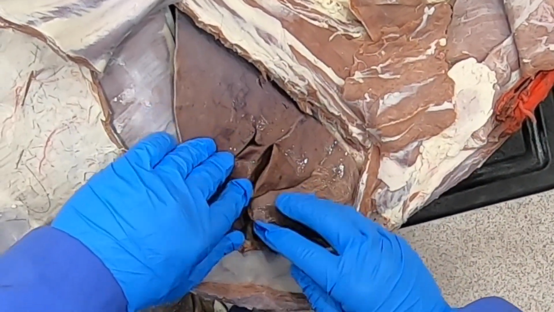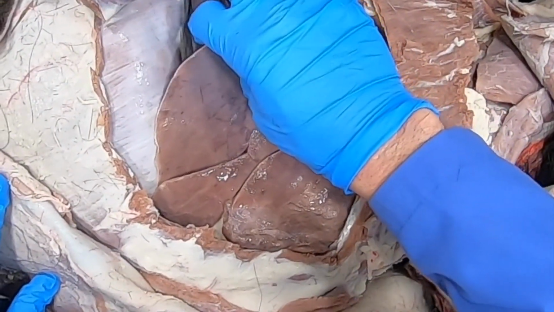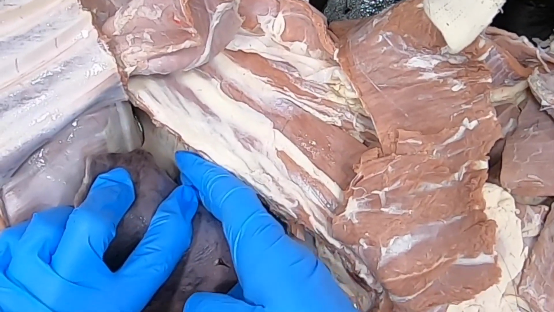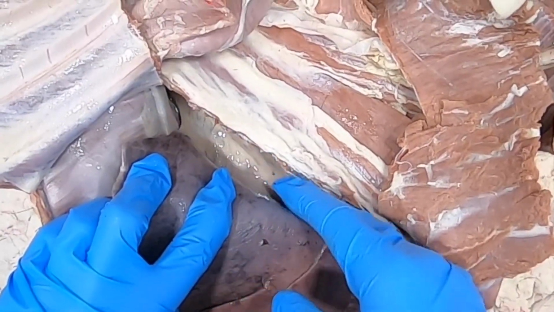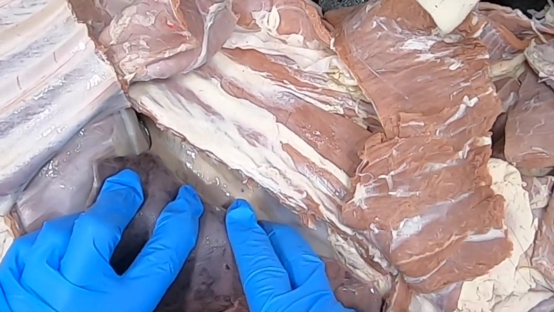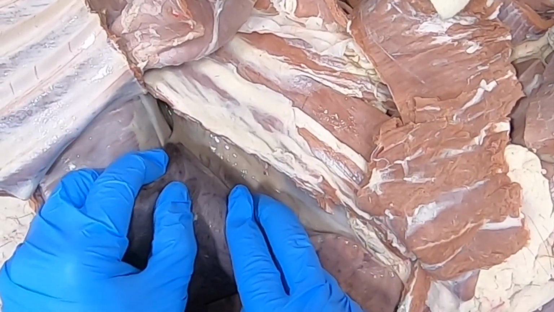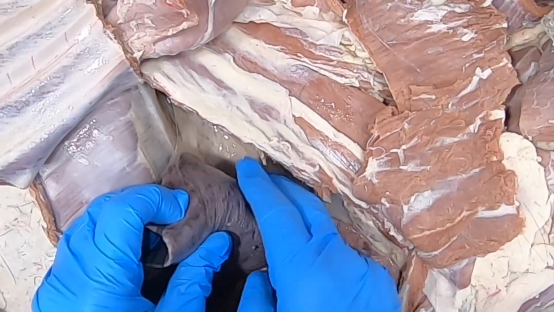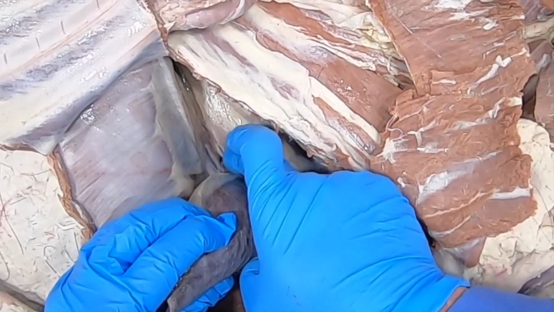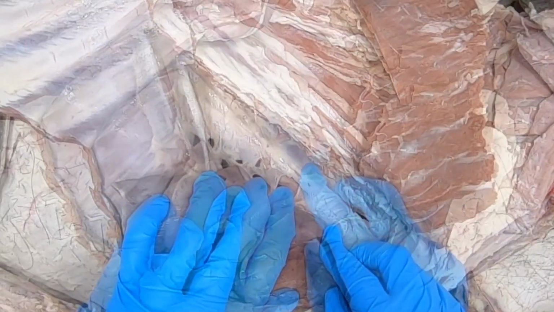And next we're going to remove the lung so we can see more structures here. Here I just want to show you real nicely on this side. You can see where the lung is attached to the mediastinum via a pleural fold, and that's going to be the pulmonary ligament. Now watch me as I carefully tear that pulmonary ligament to free that caudal lobe of the lung from the mediastinum. Okay.